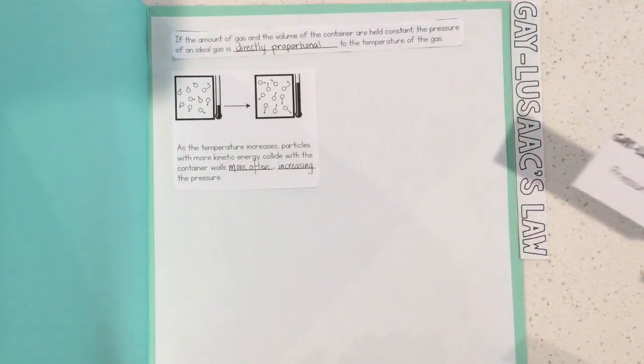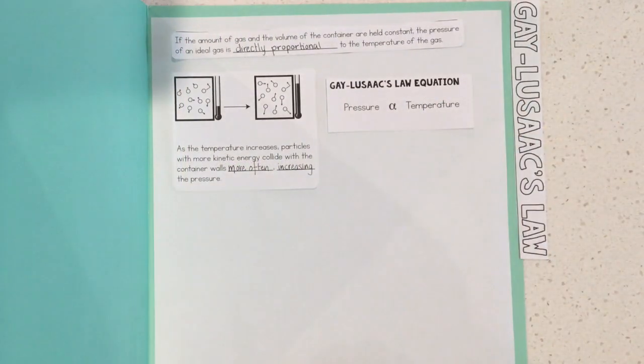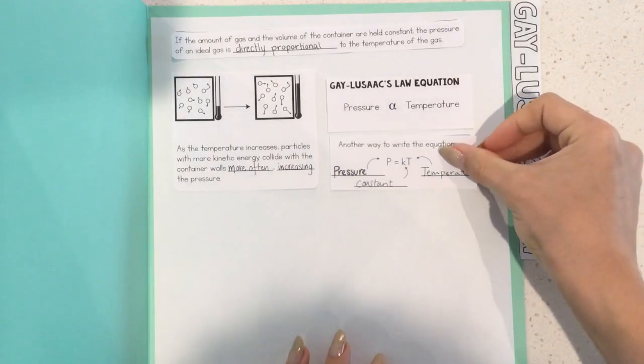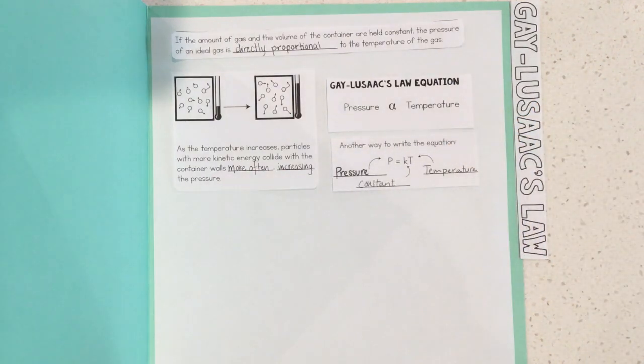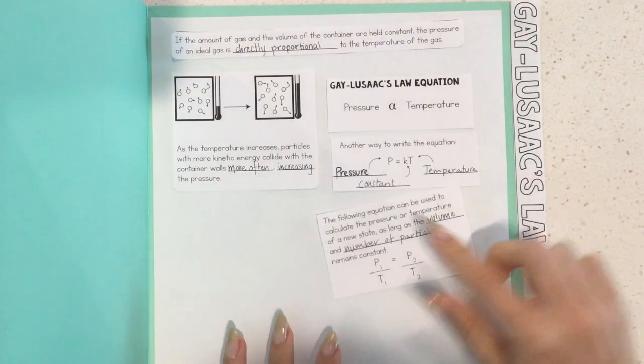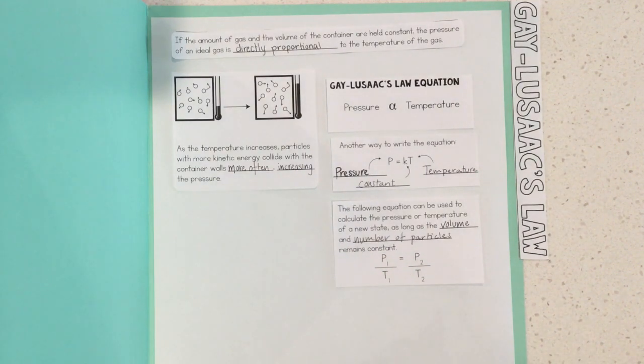This is how Gay-Lussac's law can be described in an equation. We can write that like this. And the equation that we'll be using looks like this. This helps us calculate the pressure or temperature of a new state as long as volume and number of particles remain constant.